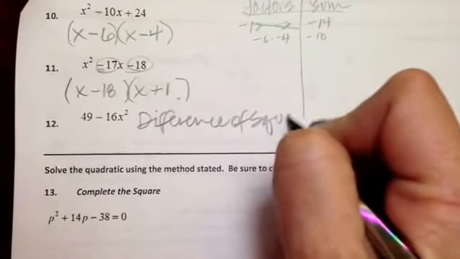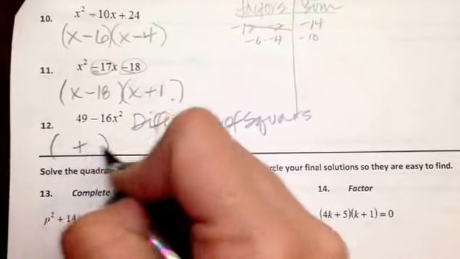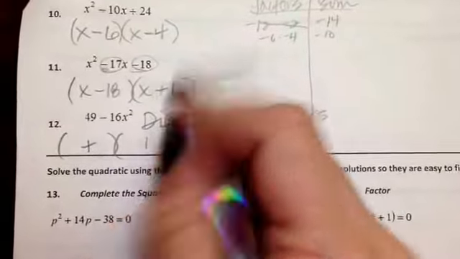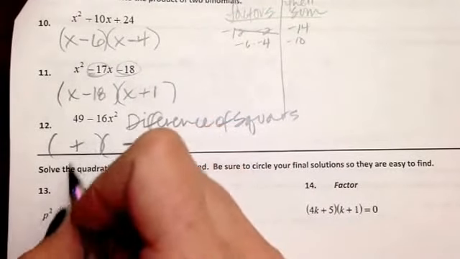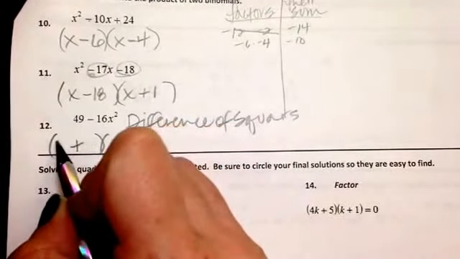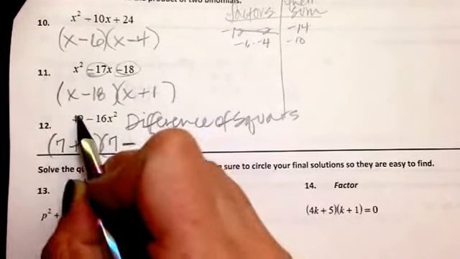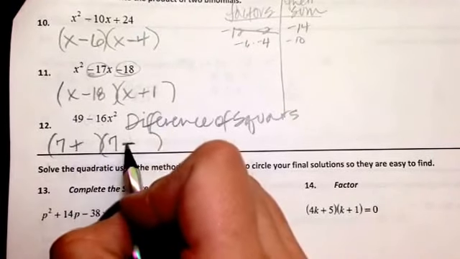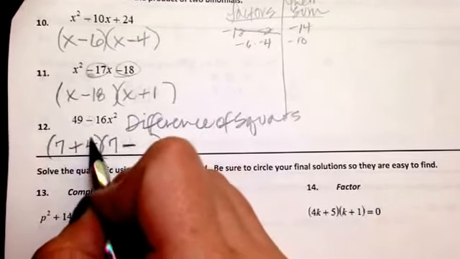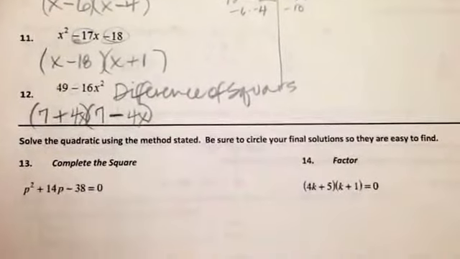Difference of squares pattern tells us that the product is the sum and the difference of the square roots of each of the terms. 7 times 7 will give me that. Negative 6, I'm actually not going to deal with a negative, I've already dealt with it. 16x squared would be 4x times 4x. Difference of squares pattern.